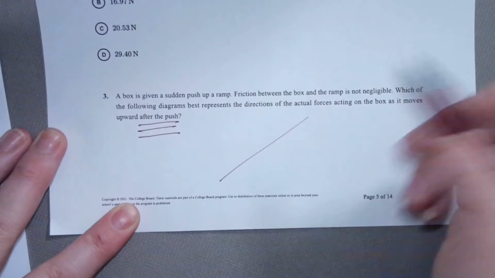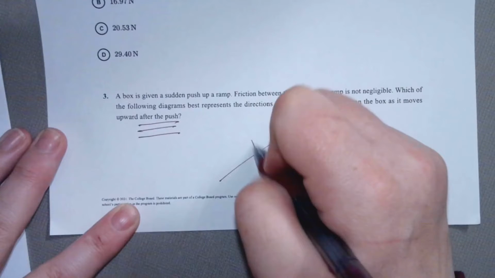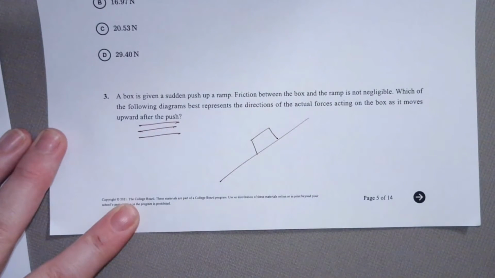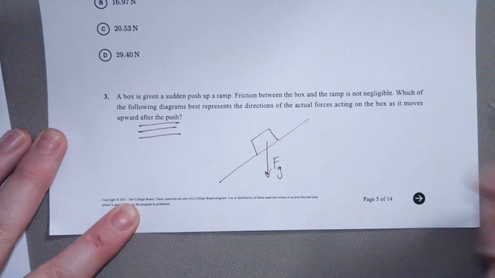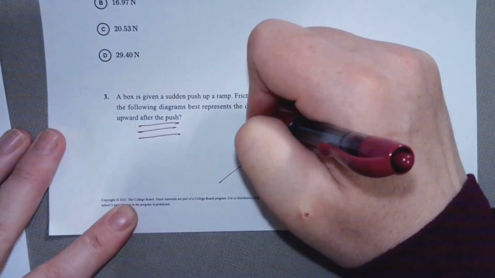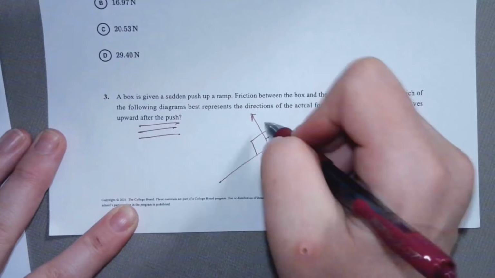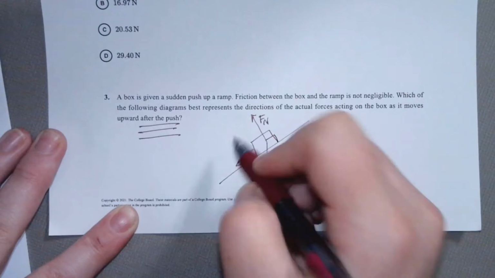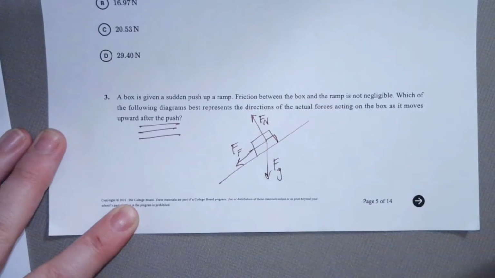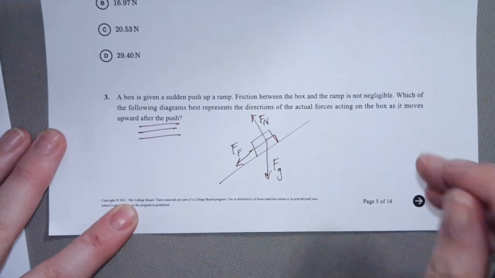I'll just draw the incline like they do. Okay, so this is the box. We know force of gravity points down. We know normal force acts on the box, and that's going to be perpendicular, so that's normal force. And it is moving upwards, so we've got force of friction. That's what it should look like. Let's take a look.